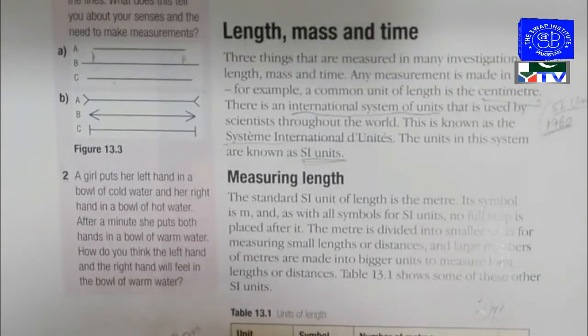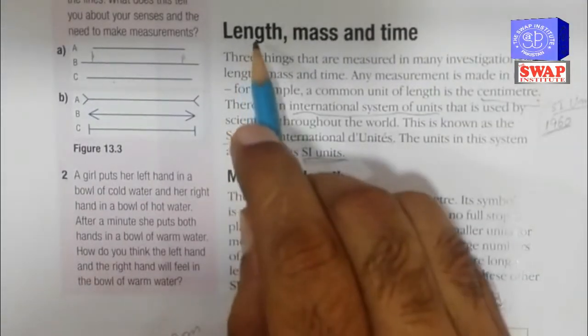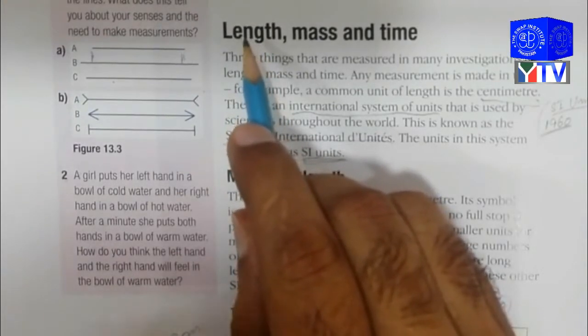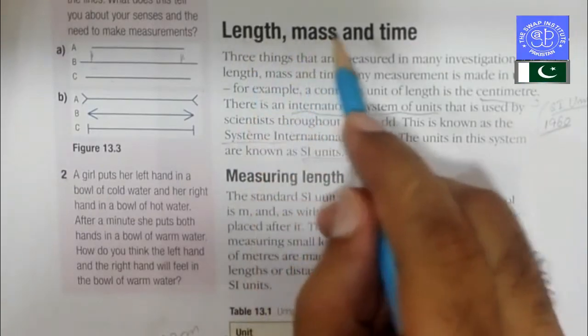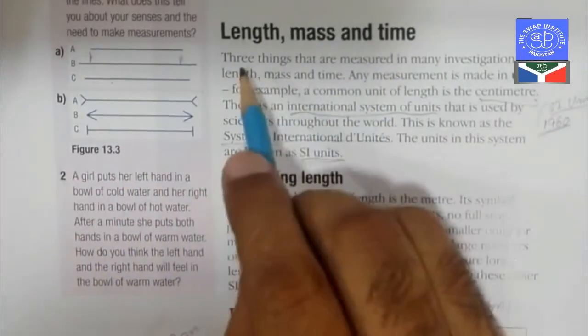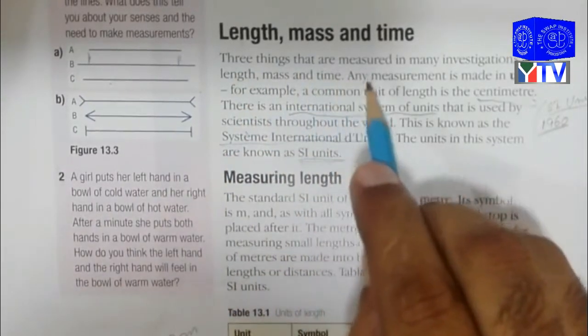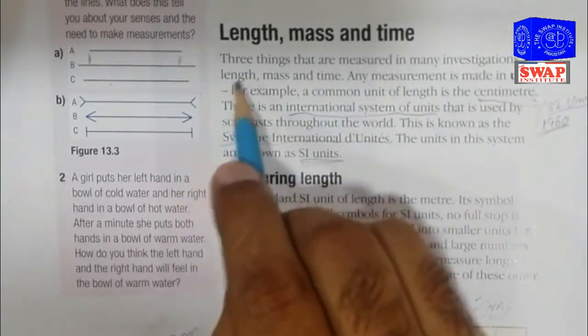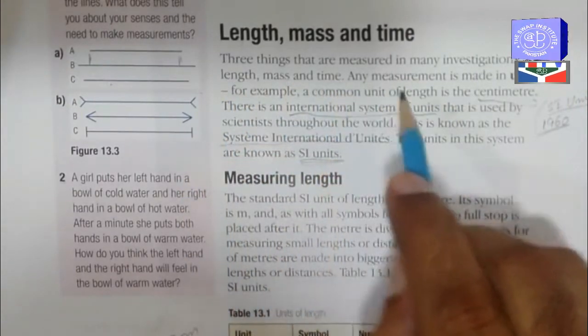Now I am going towards the measurements. Basically, three things are very important to measure in any measurement: length, mass, and time. Three things that are measured in many investigations are length, mass, and time.